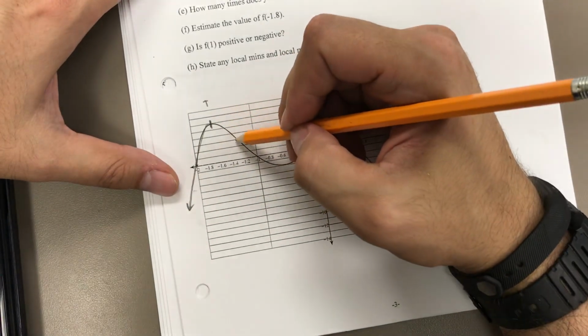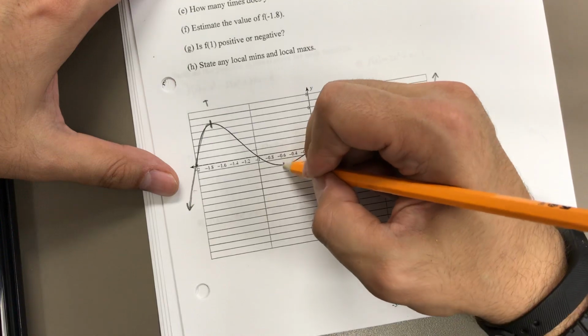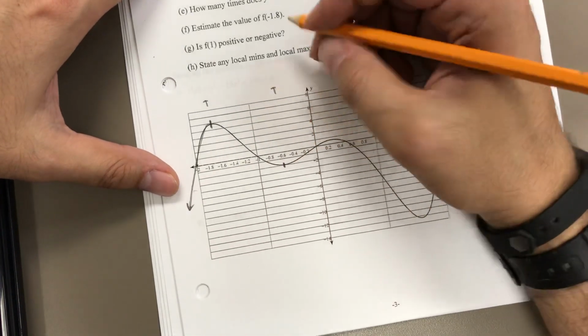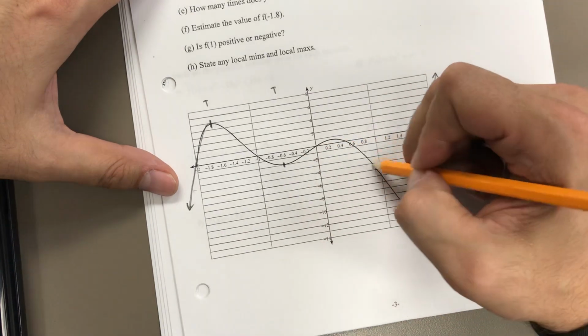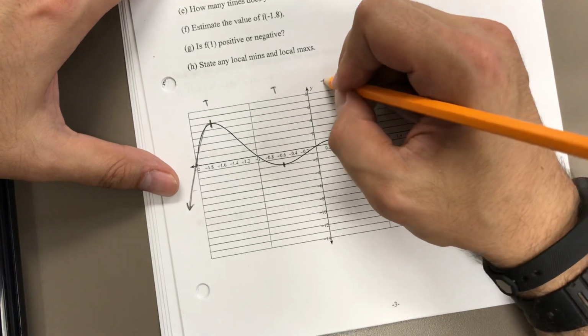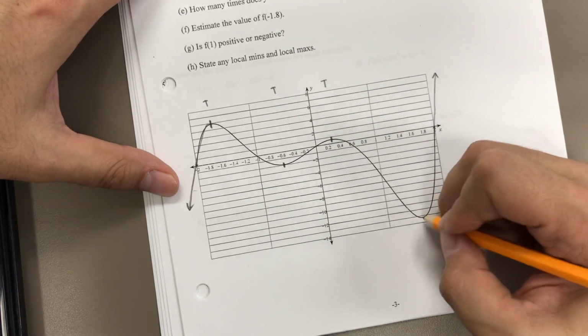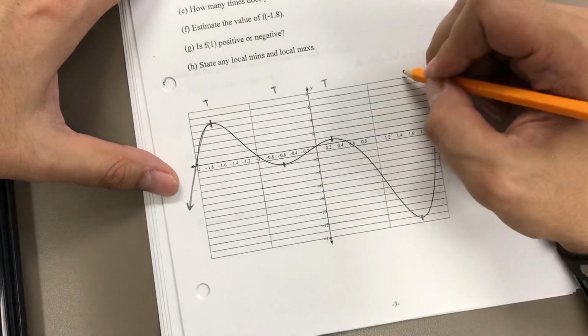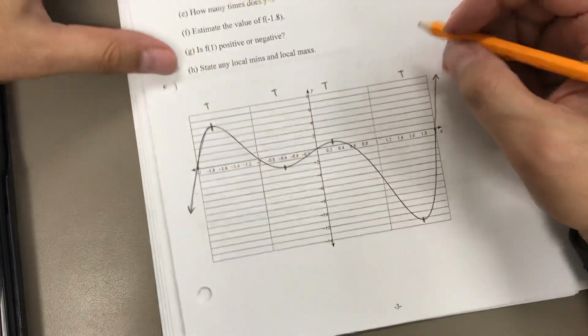Then our graph is moving down, and then all of a sudden it decides to move upwards. So right over here is where we have another turn. That's turn number 2. Now the graph is moving upwards, and then all of a sudden it decides to move downwards, so somewhere over here we're going to have another turn. Now the graph is moving downwards, and then all of a sudden it moves upwards, so that's going to be the last of our turns right over there. So we have a grand total of 1, 2, 3, 4 turns.